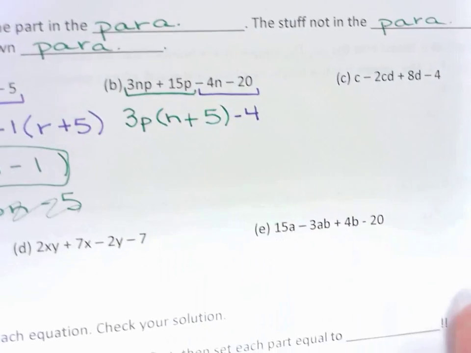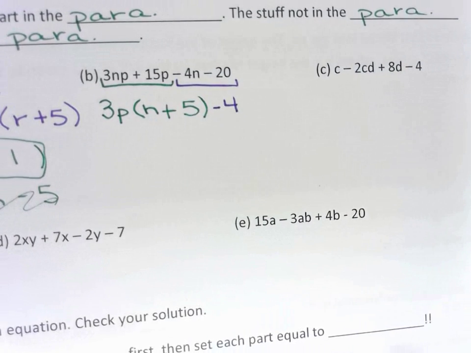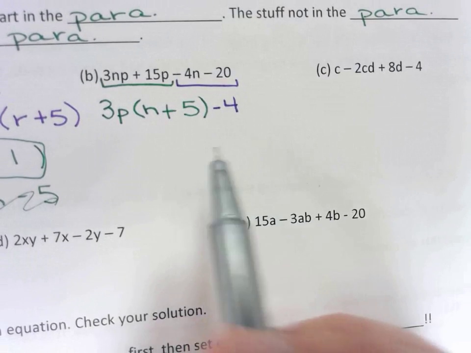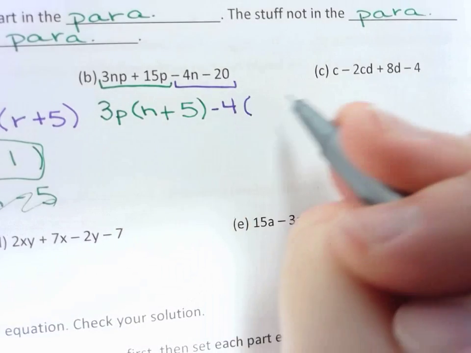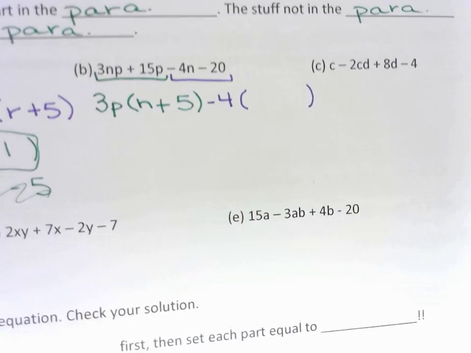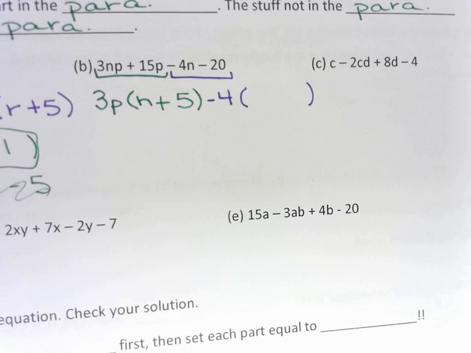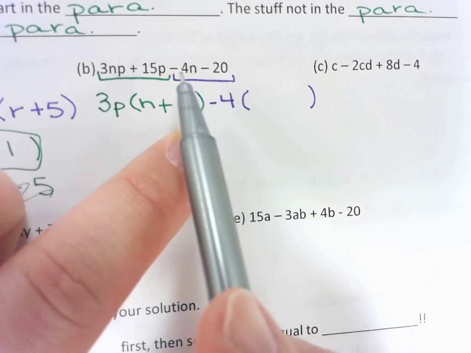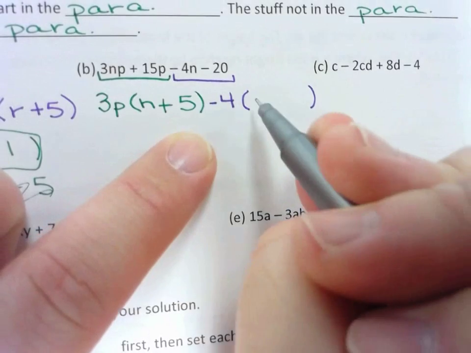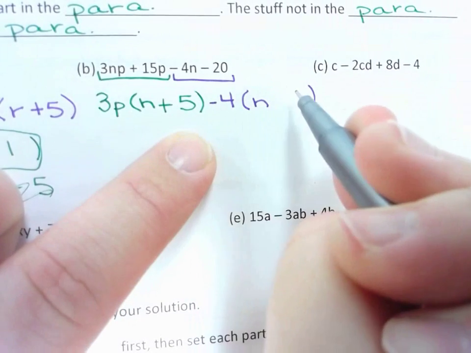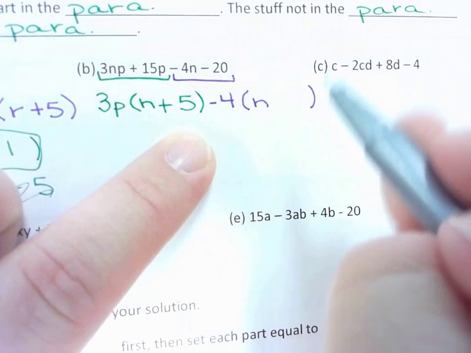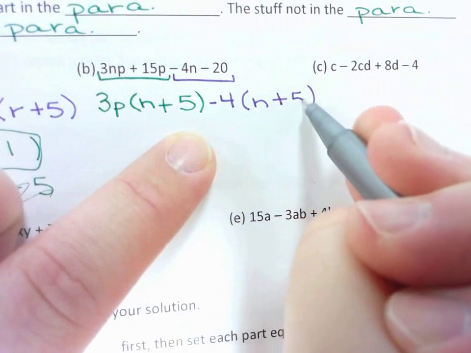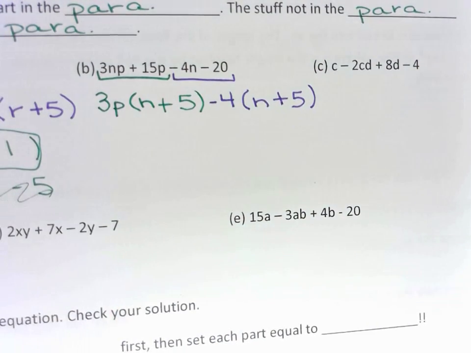Is n part of the GCF? No, because 20 doesn't have an n. So my GCF is just negative 4. I take out a negative 4. Now let's see what's left. Negative 4 times what gives me negative 4n? n. Negative 4 times what will give me negative 20? Positive 5. So it's just taking out the GCF twice.